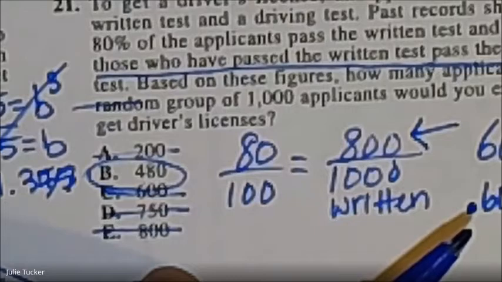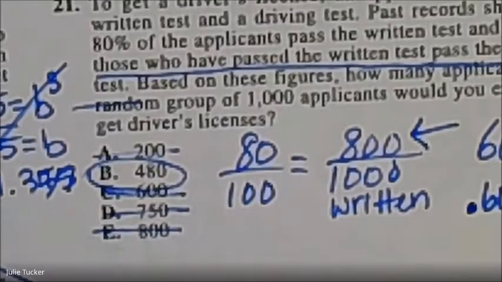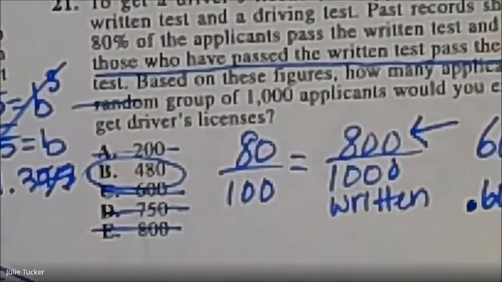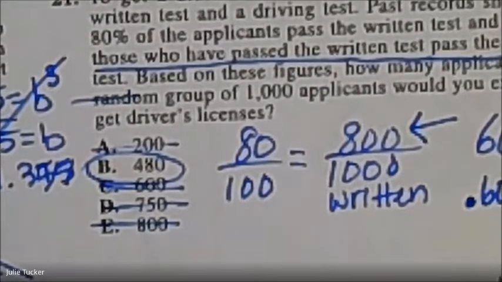If you're stuck, you can ask them to cross off ones that you think should be crossed off, okay? You can say to them, cross off A, cross off D, and then you can start looking at the ones that are left and make a guess. Does that make sense?